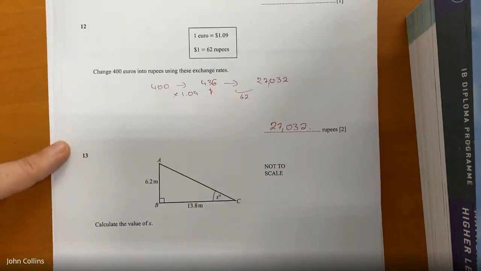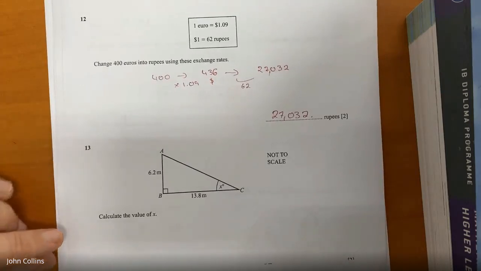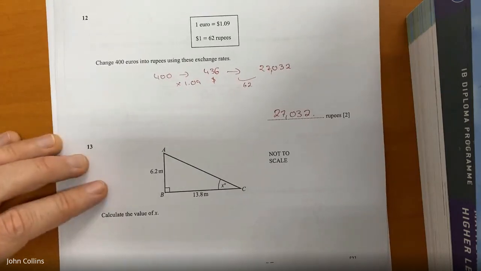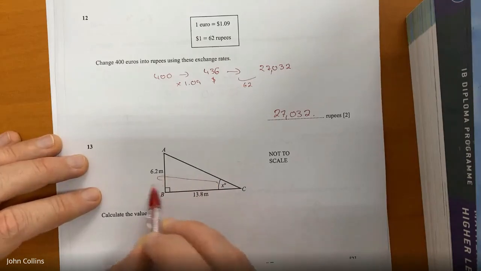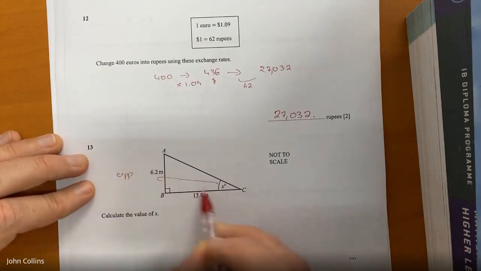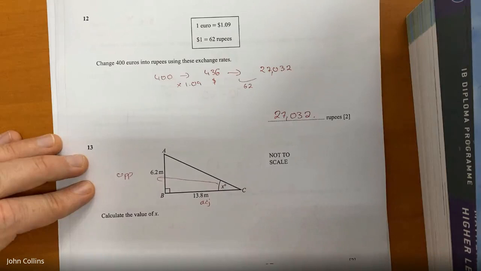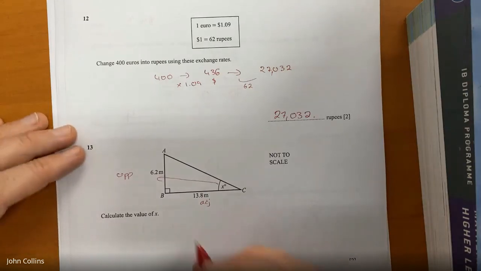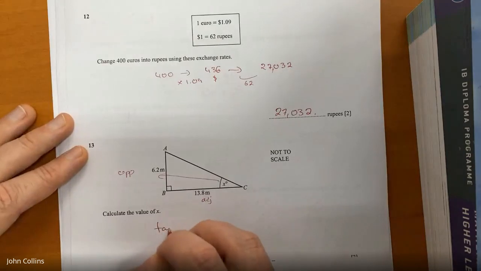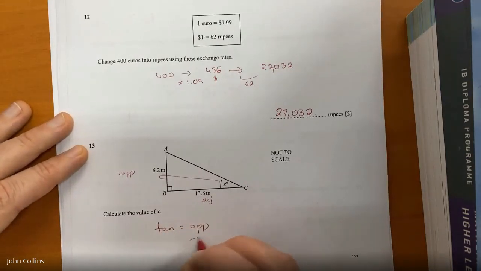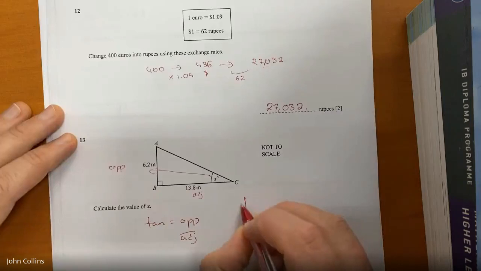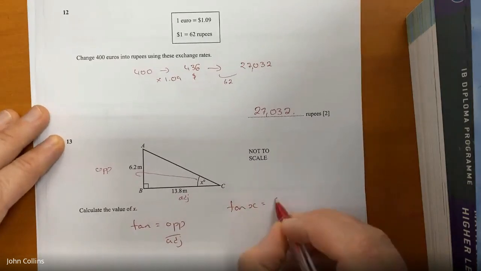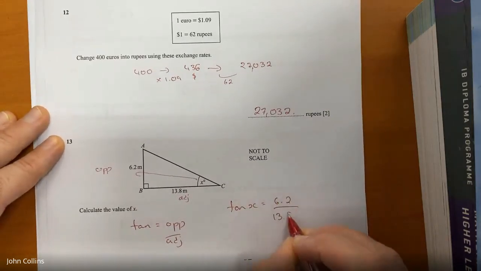For this one, trigonometry. Find the value of x. We have 2 sides of a right angle triangle: the opposite side straight across from the angle, and the adjacent side alongside it. That tells me TOA. Tan, which is opposite over adjacent. So the tan of this angle x is 6.2 divided by 13.8.